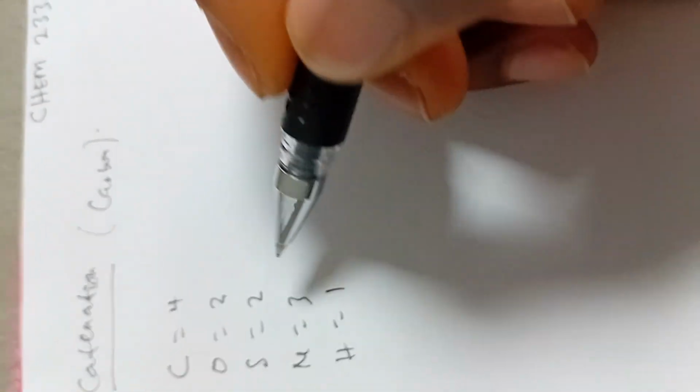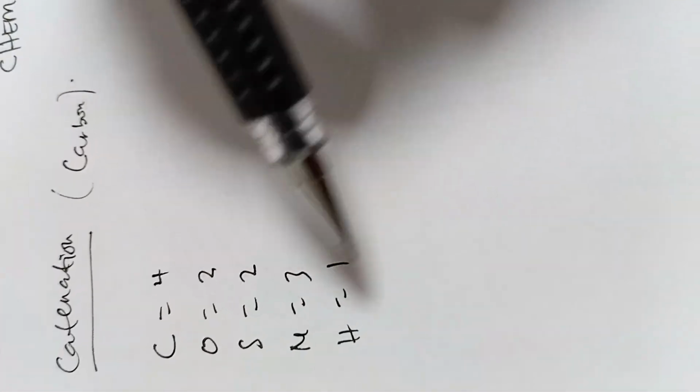So let's establish this fact. Carbon can form a maximum of 4 bonds. Oxygen can form a maximum of 2. Sulfur can form 2. Nitrogen can form 3. Hydrogen can form 1. These are the number of bonds that these atoms can form.